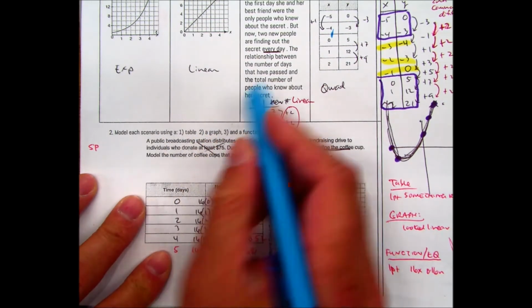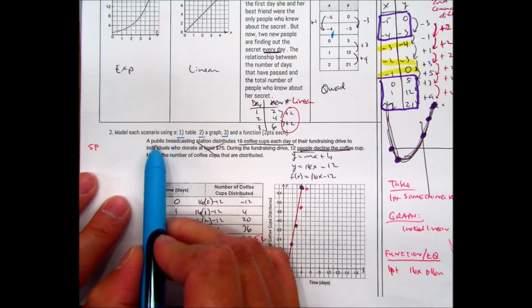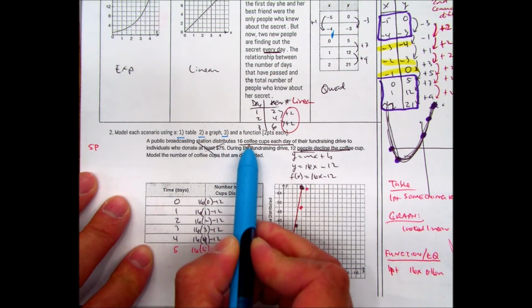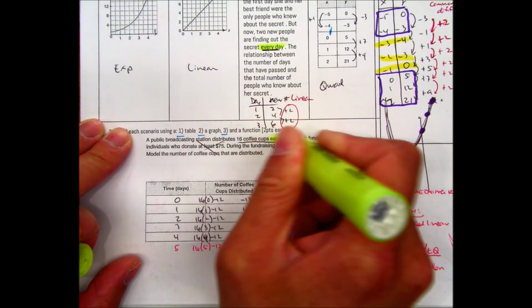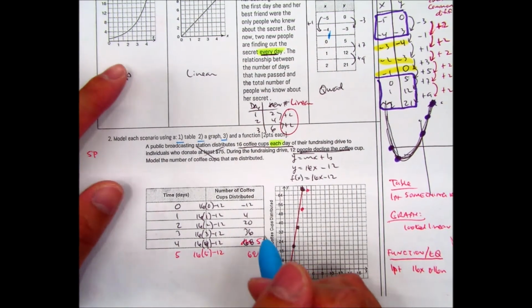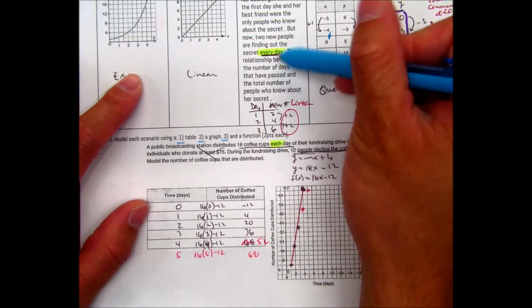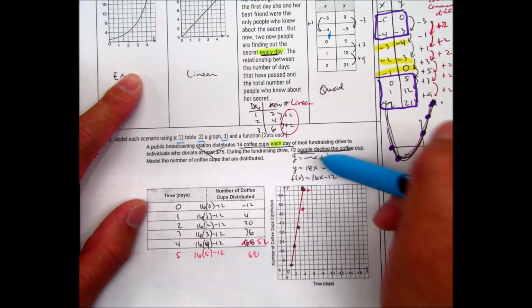Model this scenario using 3 things, and each of these 3 things are worth 2 points. A public broadcasting station distributes 16 coffee cups each day. So here's another keyword. Anytime you see the word every or each, or if you're working, right, one of my students is working at a candy store making $10 per hour. When you see the word per, every, or each, automatically it's going to tell you it's linear. The reason why is this is your slope, your constant rate of change. 16 cups per day is your slope.